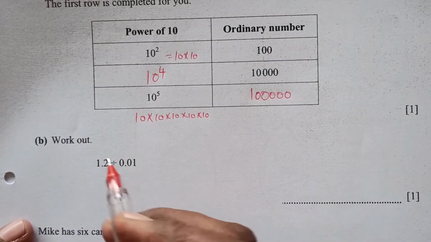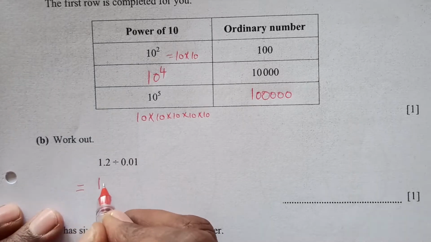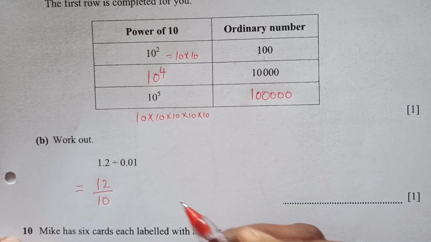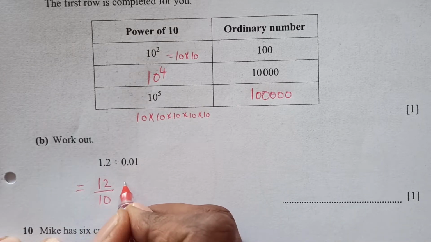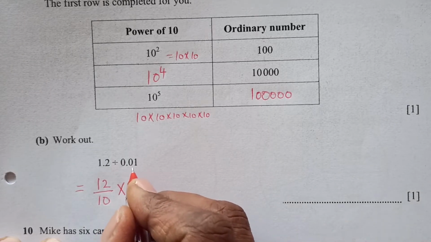Now this is a question from decimals. So work out this one, 1.2. So 1.2 can be written as 12 over 10, right? Then this division can be changed to multiplication.